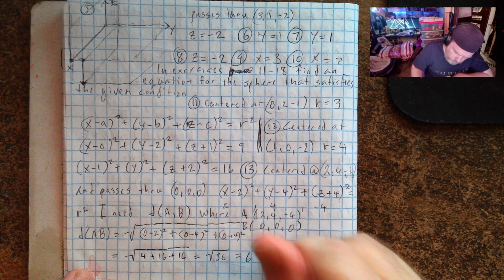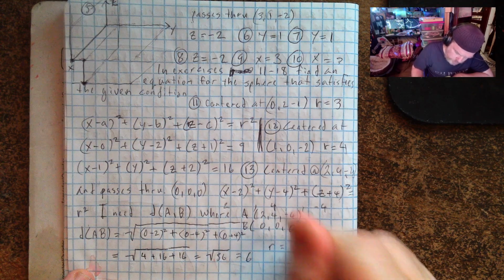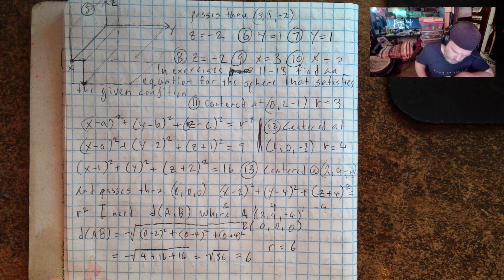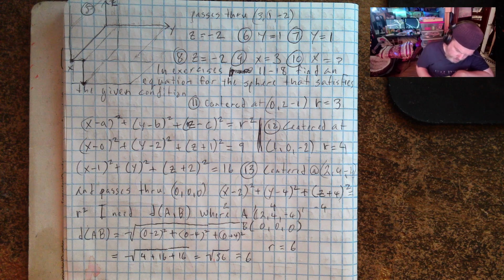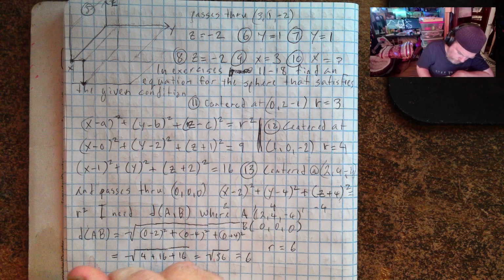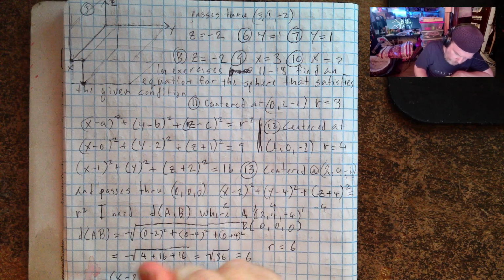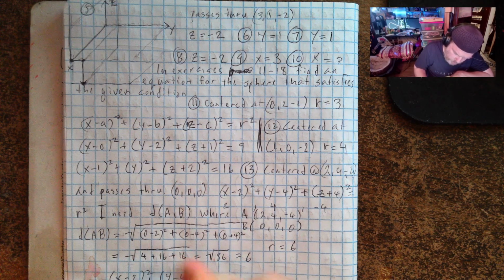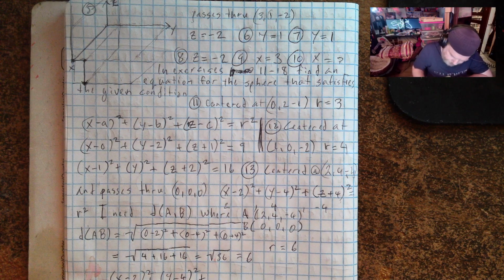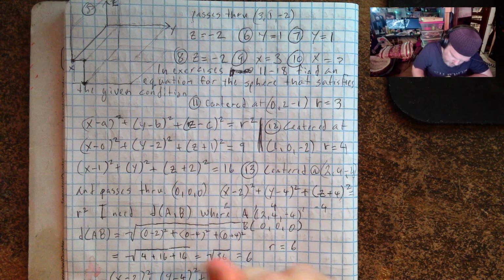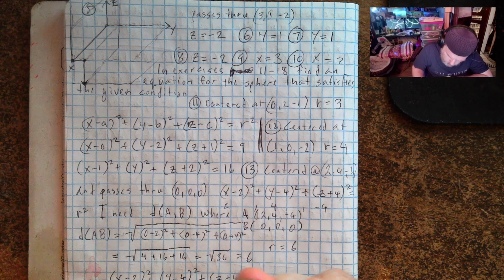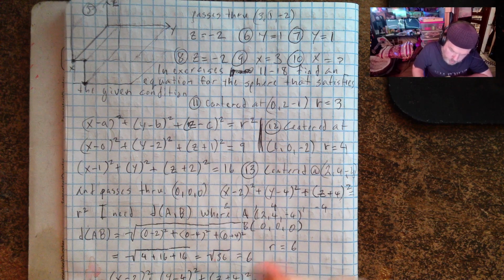So therefore, R is equal to 6. And my formula then is going to be x minus 2 squared plus y minus 4 squared plus z plus 4 squared equals 36.